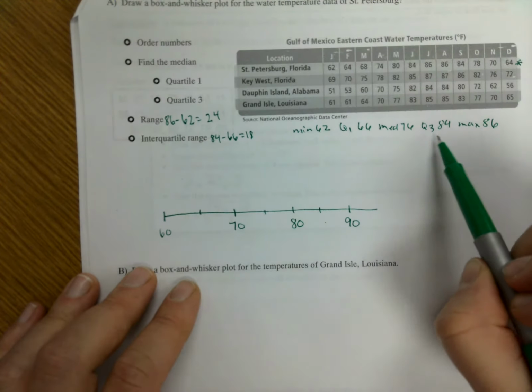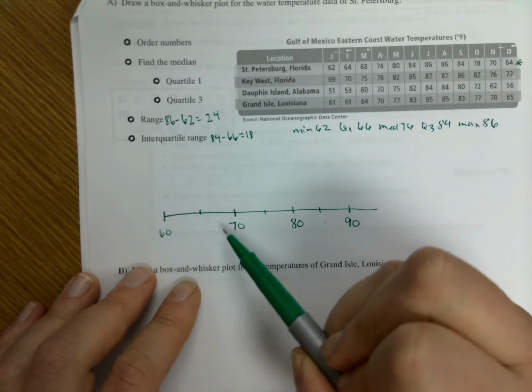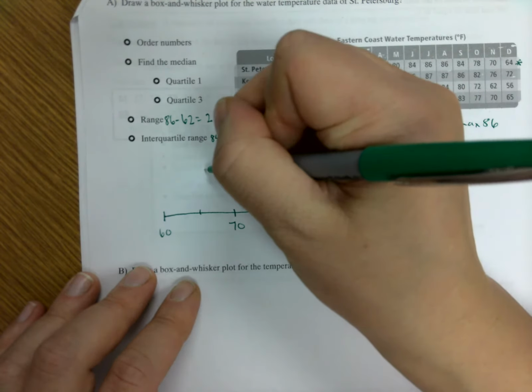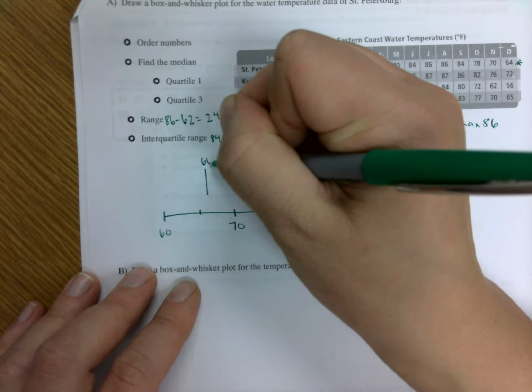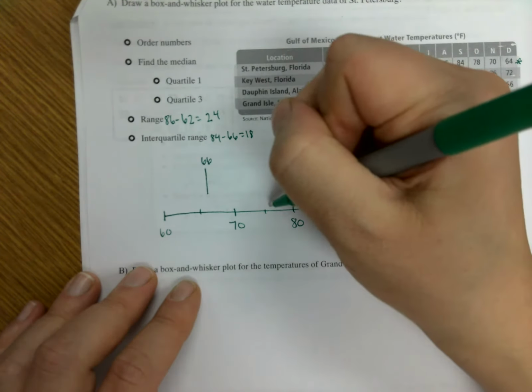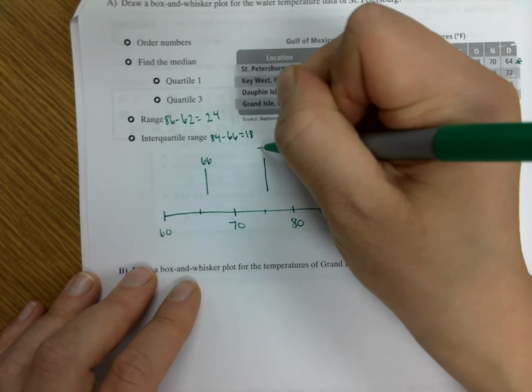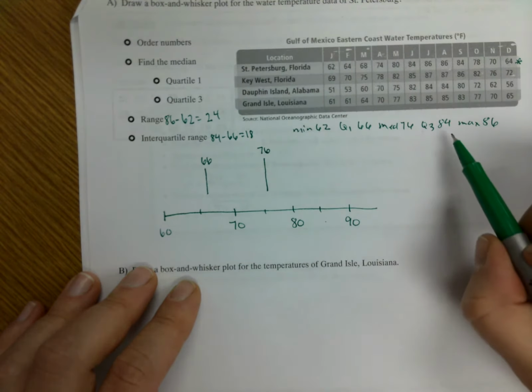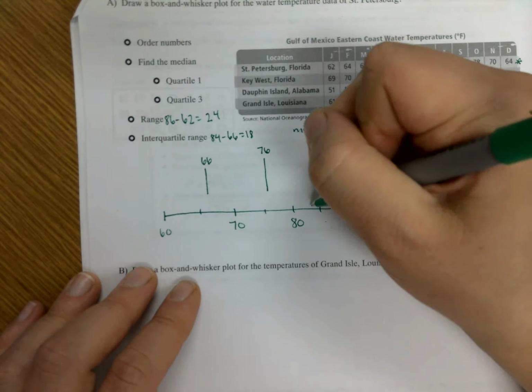These 3 points make your box. So 66, which would be about right here, I make a line. Notice how it does not touch the number line, and I'm labeling that line. My median is 76, so I'm going to make a line here, 76. My Q3 is 84, so about right here.